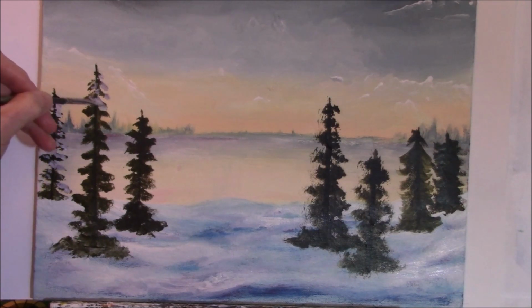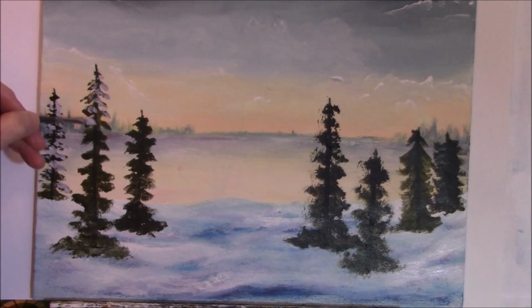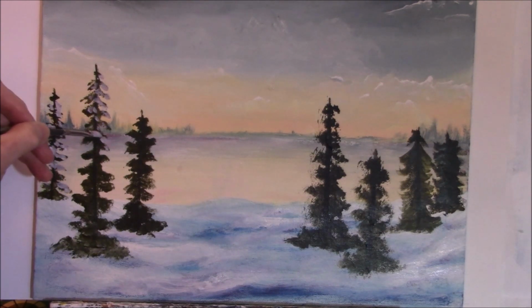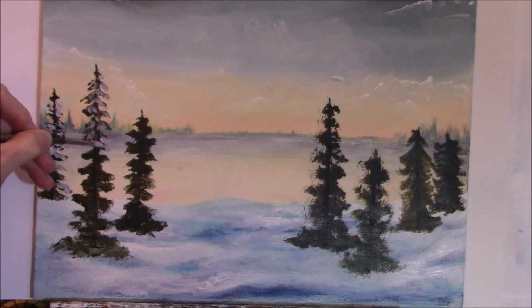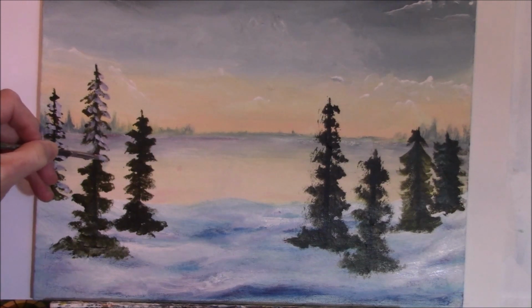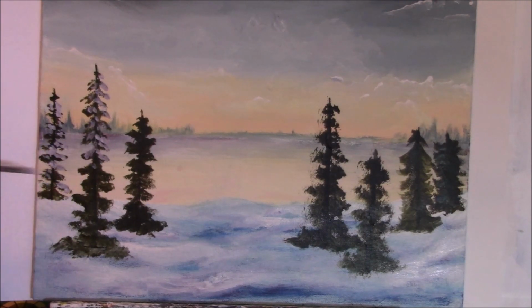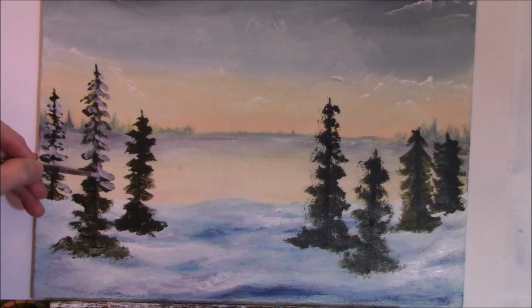So still go with the shape of the tree. Try just using the corner of your brush. And you already got the shape there, so all you have to do is go on top of that shape that you made. Keep some of the tree so you don't lose all your dark, okay?